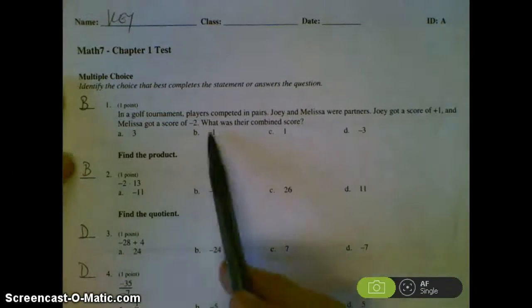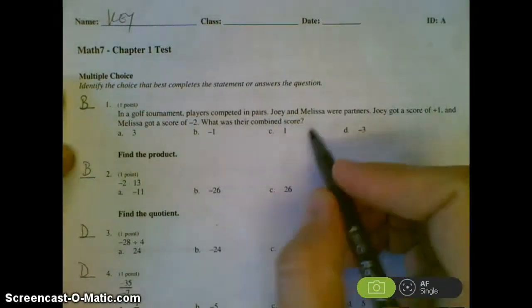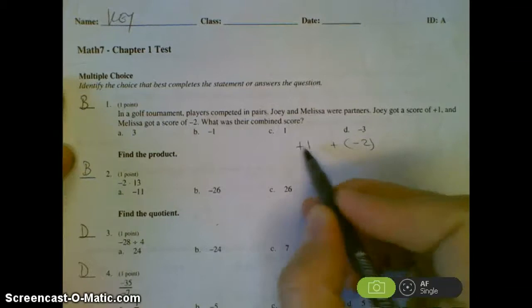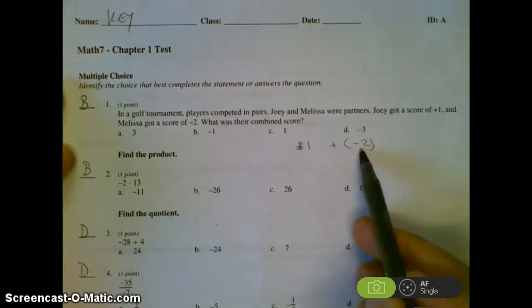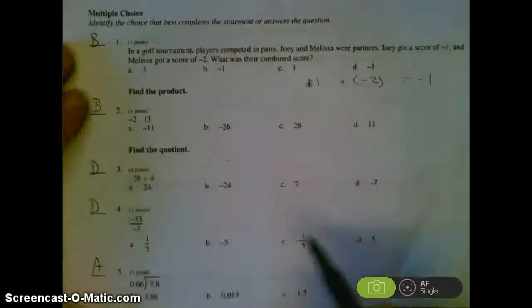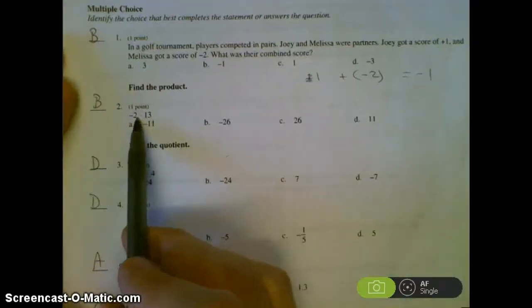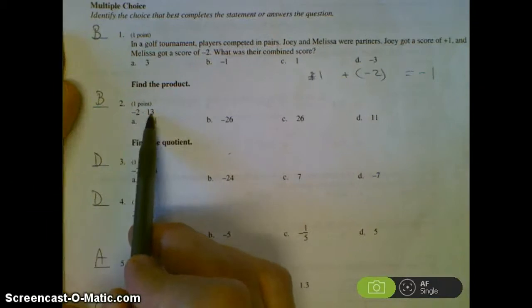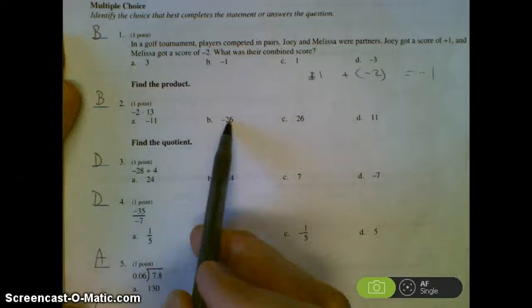Number 1 was B because you're adding a positive 1 plus a negative 2, so I don't need that positive sign there. I've got 1 plus negative 2, that means I have one more negative than I have positive, so that's negative 1. The rule here is that when you multiply different signs, so a negative times a positive, you get a negative. So 2 times 13 is 26, but it's going to be negative. B.